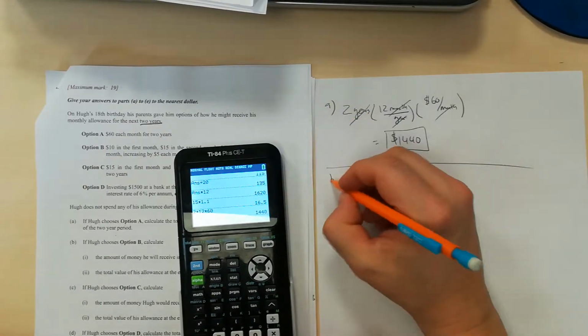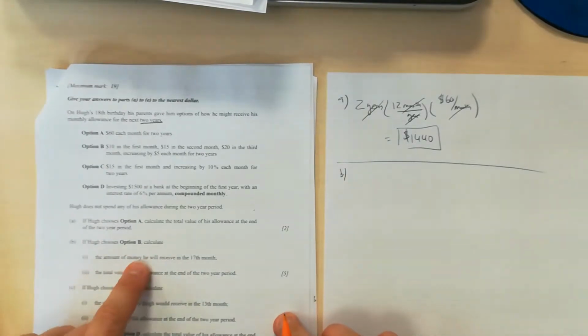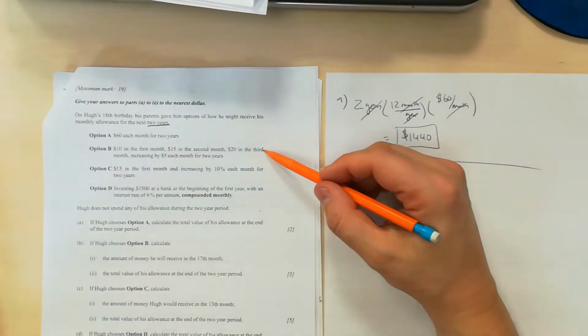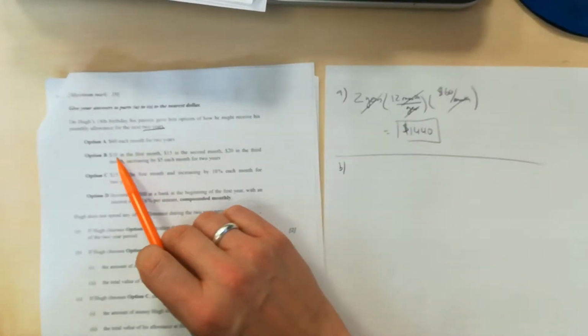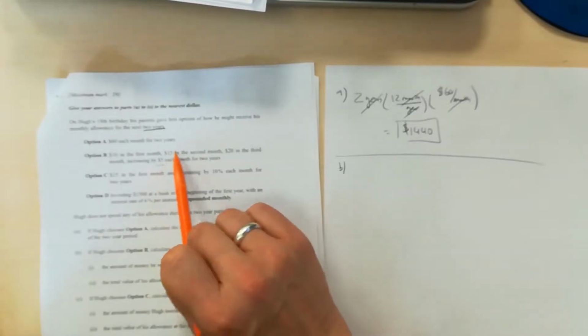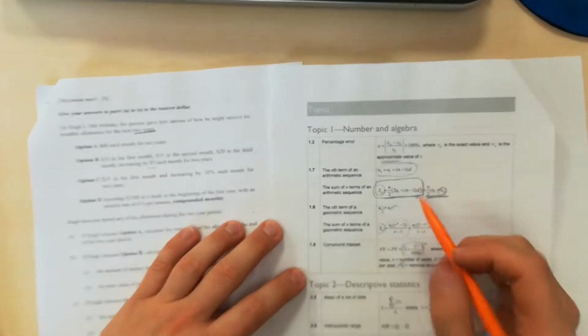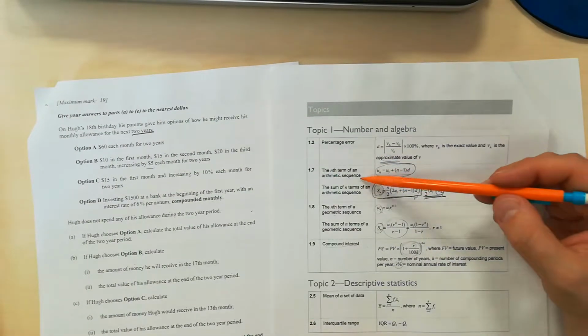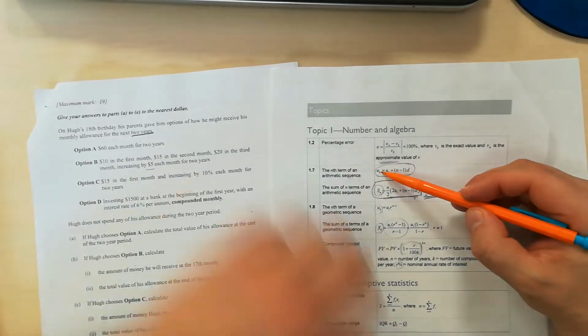That's part A. Part B says, well, what if he chooses option B? How much money will he receive in the 17th month? Well, first we have to ask ourselves, what are we talking about here? Hopefully we saw increasing $5 each month is something we talked about in this chapter called sequences, specifically arithmetic sequences. And that's in our formula booklet. We have arithmetic sequences here and geometric sequences here. So we're going to be talking about the arithmetic sequences. And this is the sum of all the months. This would be for any one given month.